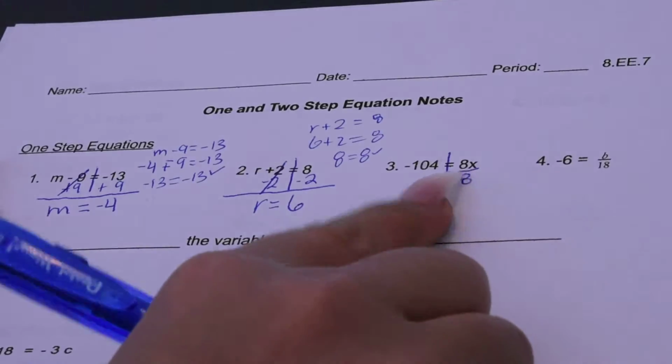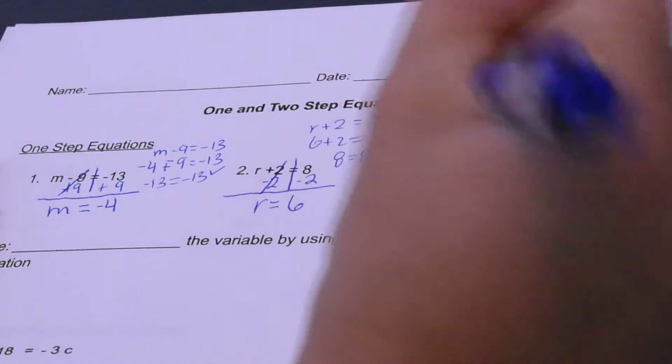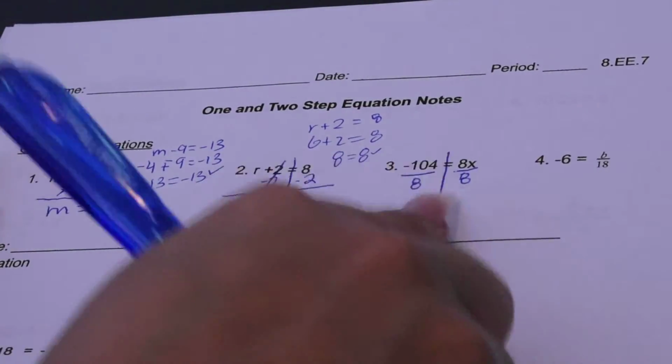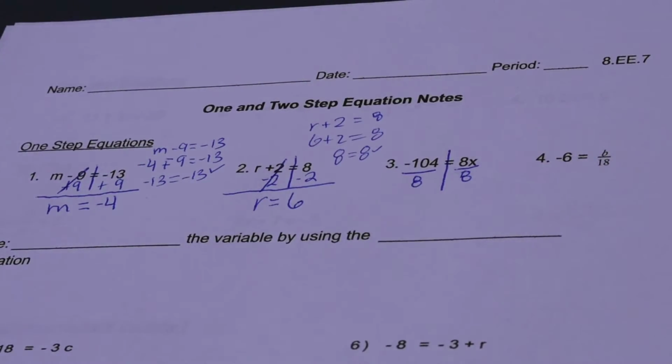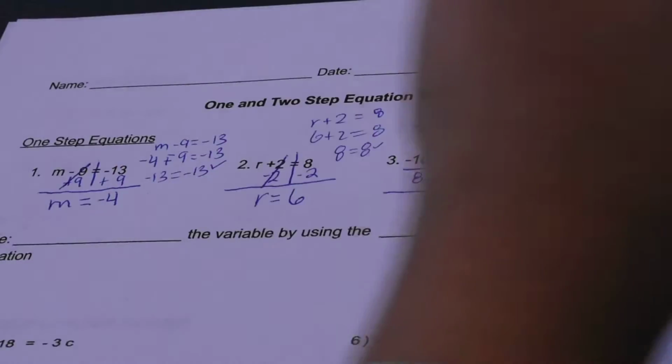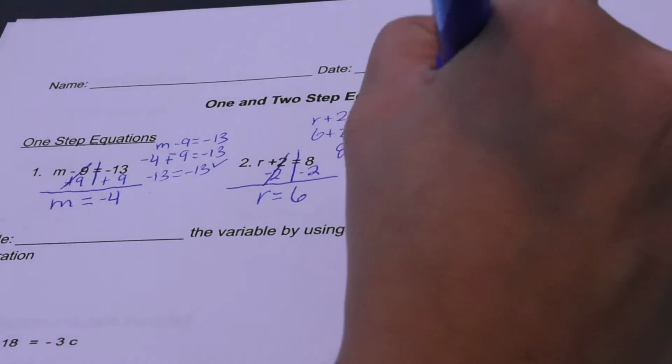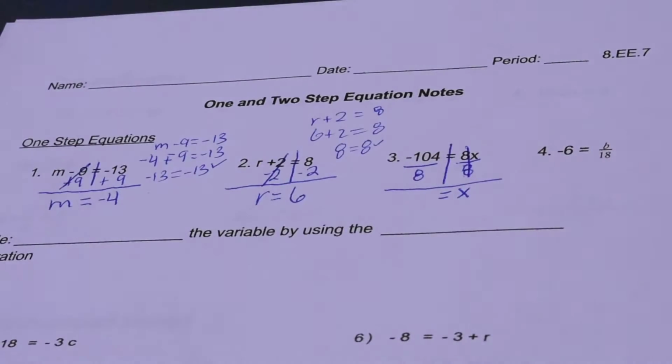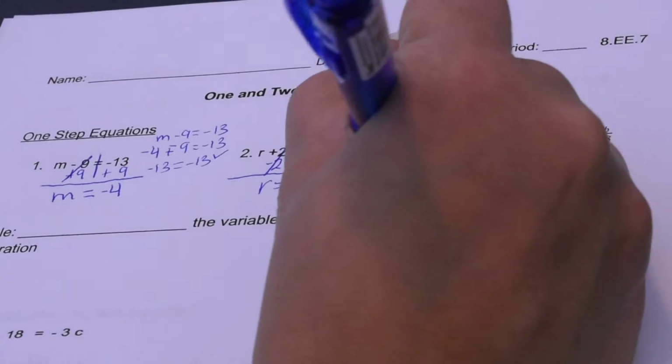This fraction line means divide. All right, that's how you want to write it when you are solving equations. You don't want to put your division sign. So 8 divided by 8, that becomes 1. So it kind of like RIP, it cancels out too, right? That's the goal. We're trying to cancel it out. So we have x left on this side equals negative 104 divided by 8, which is negative 13.